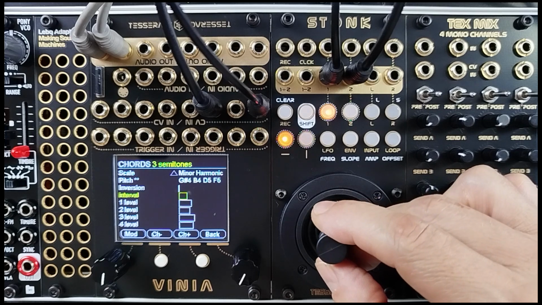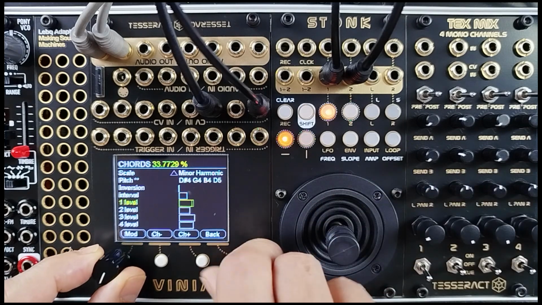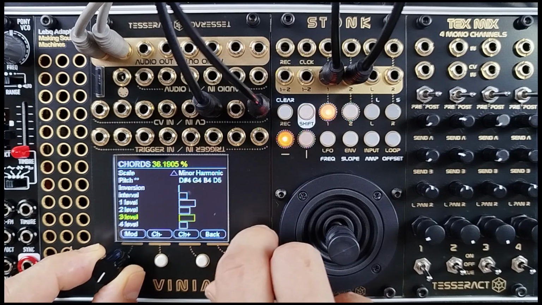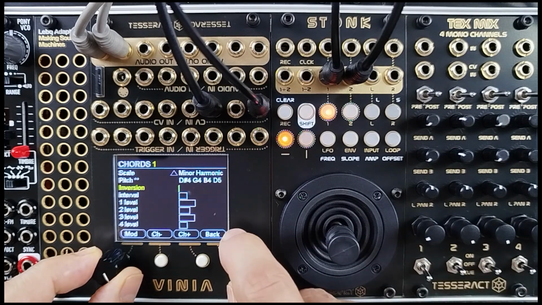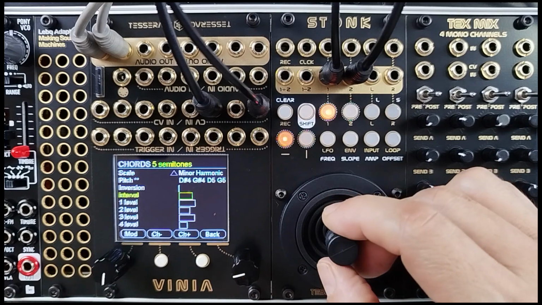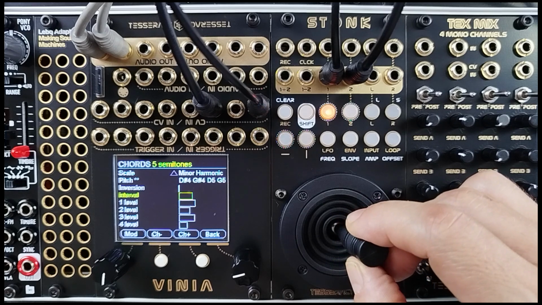So when set to 3, which is a minor third, we will get the usual tonic third 5/7 chord with all the diminished or augmented variations if they exist in the scale. Setting this to 5, for example, will make chords with 4th intervals.